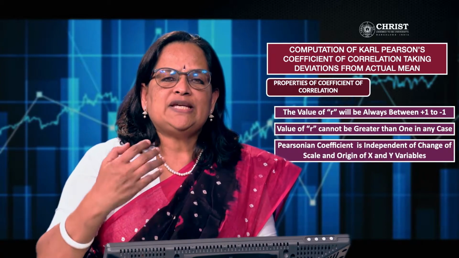Now, the value of r cannot be greater than 1 in any case. So that I have already explained, when you are checking, you have to see that value is always between +1 to -1. Then Pearsonian coefficient is independent of change of scale and origin of x and y variables. This is an important property. I am going to explain one module with two problems for explaining this concept alone.